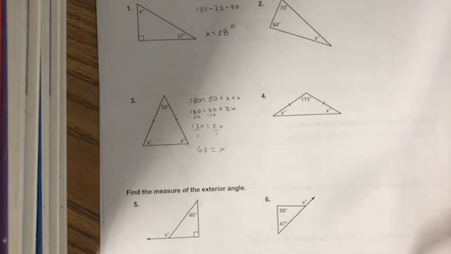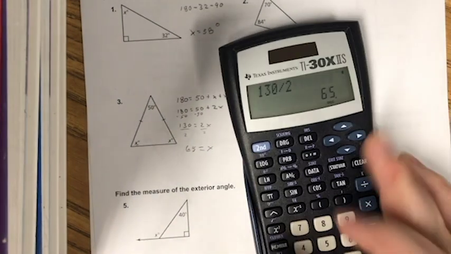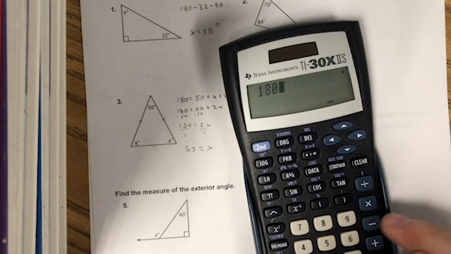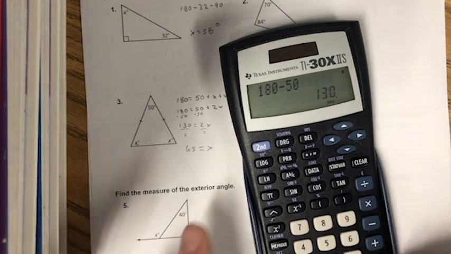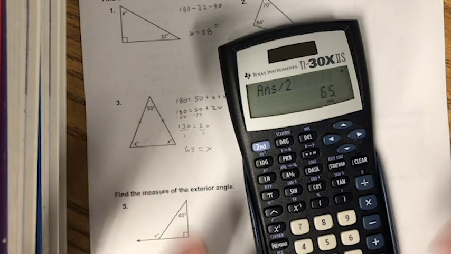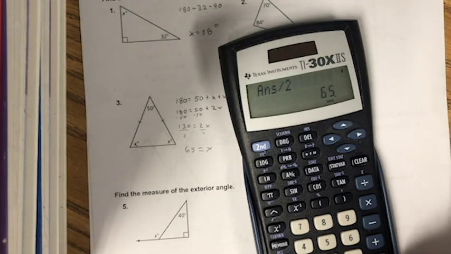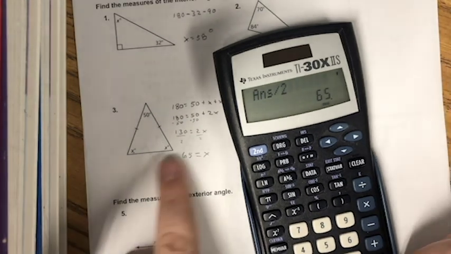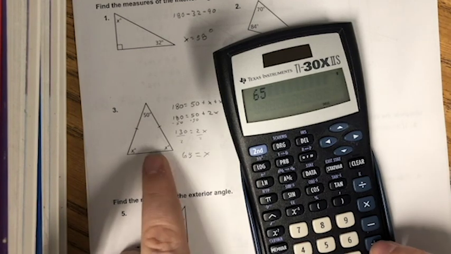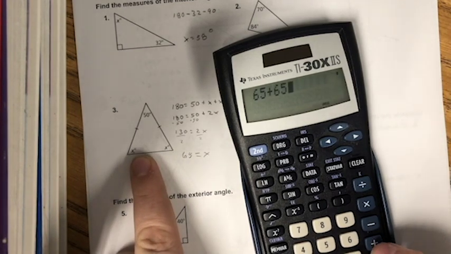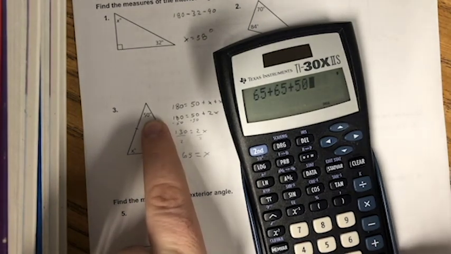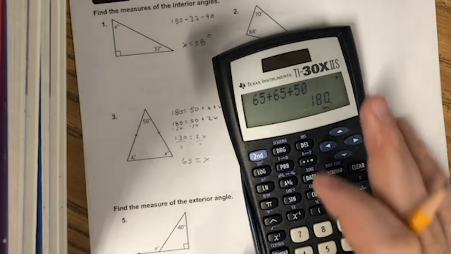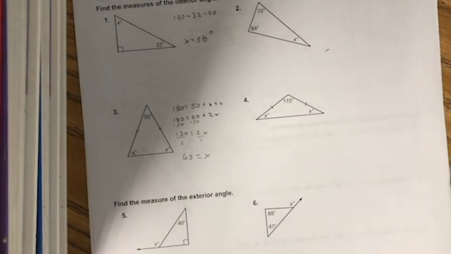Now, we can prove this another way by doing it in our calculator. We could say 180, take away 50, and since these two are the same thing, divide by 2. That's the same method. We can prove that this 65 works by saying 65 plus this 65 plus that 50 should give me 180, and it does. And that's pretty much it for that one. So why don't you try 2 and 4 on your own and see how you do.